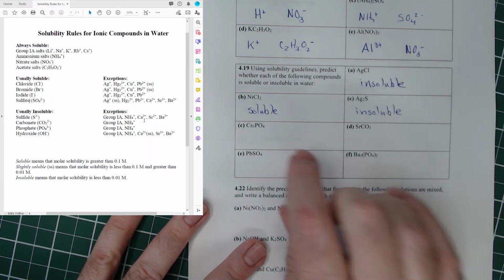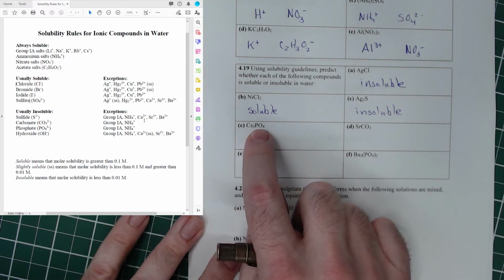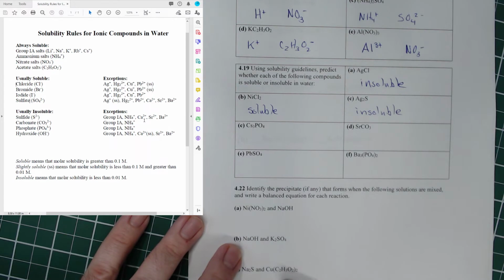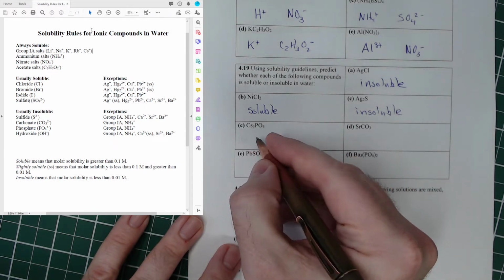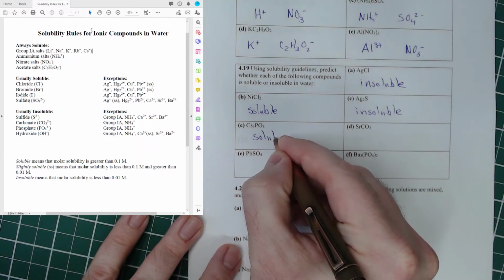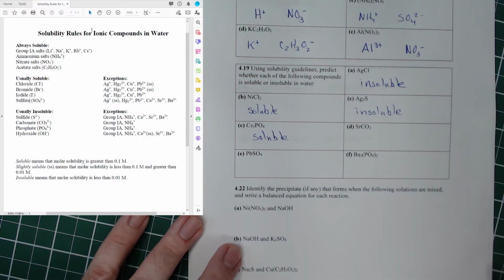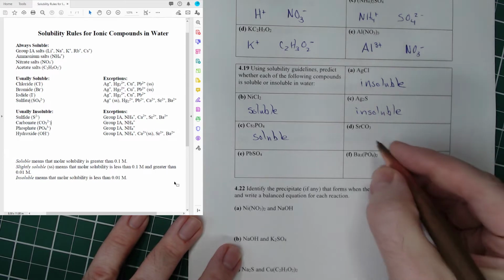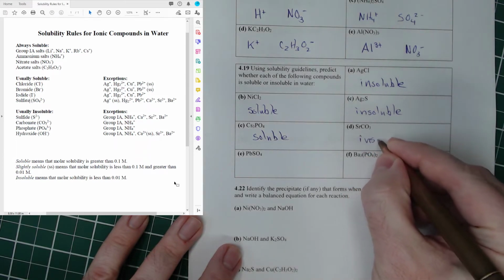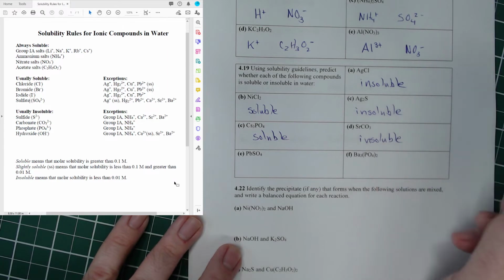All right, next we've got cesium phosphate. Well, if we come back over here and we look, we'll see cesium right here is in the always soluble list. So that means that this should be soluble. All right, strontium carbonate. We'll come back over here. We'll see that carbonates are usually insoluble, and strontium is not an exception. So that is going to be insoluble.